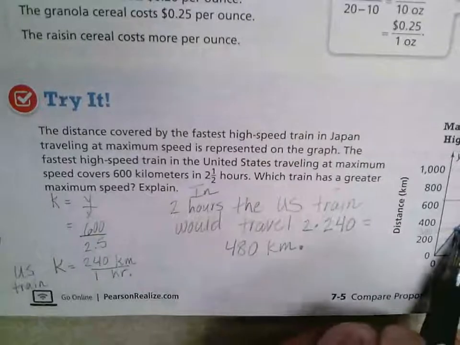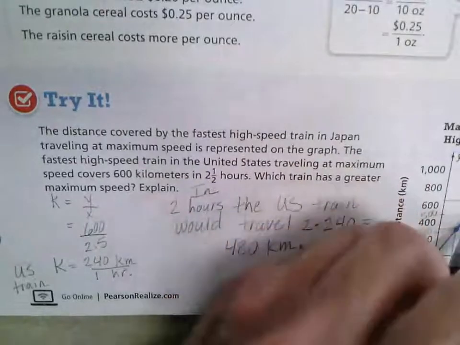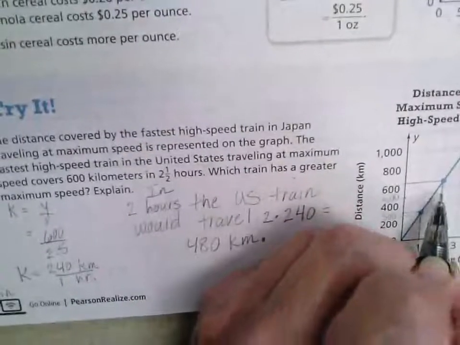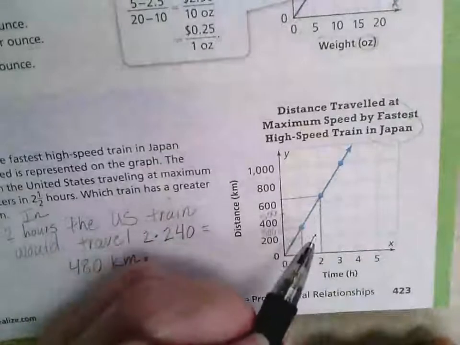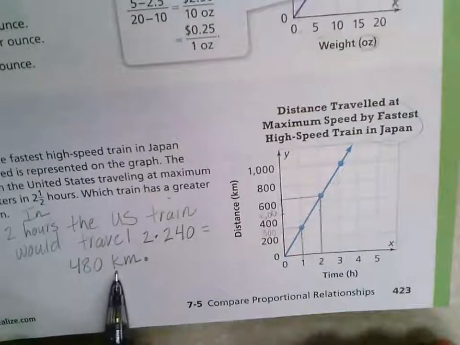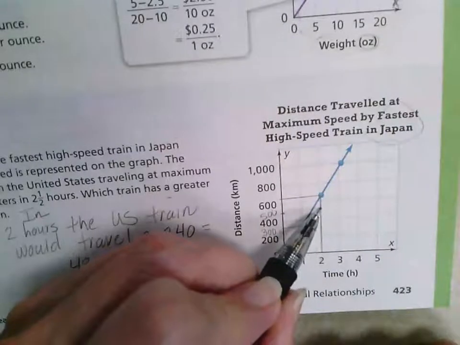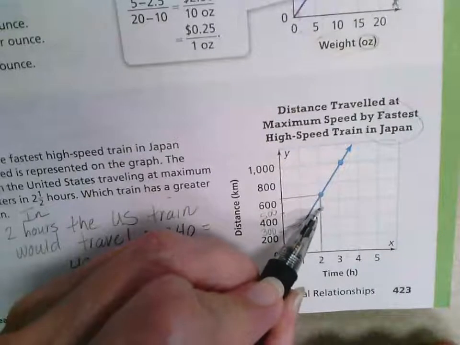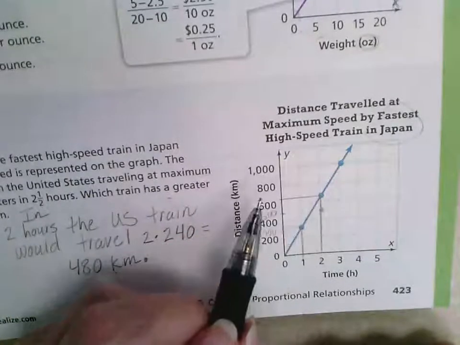Well, if this is going to be about 500, 480 is going to be below what the Japanese train travels. So here's 2 hours, here's approximately 480 kilometers. I can see that that is less than what the Japanese train can travel.